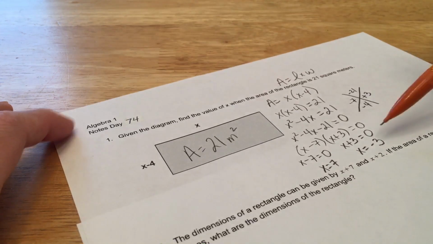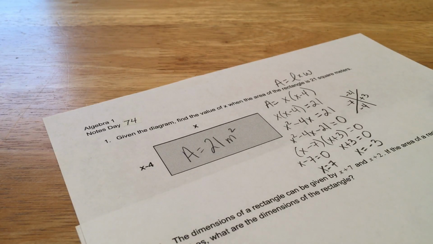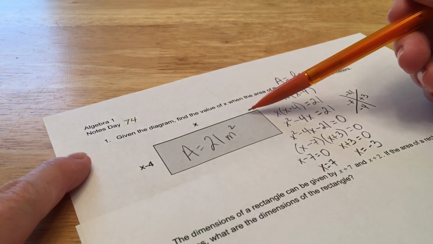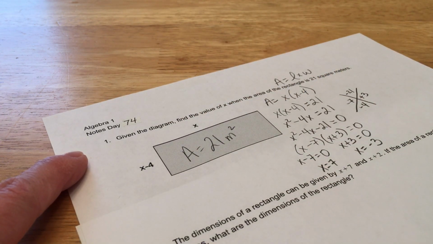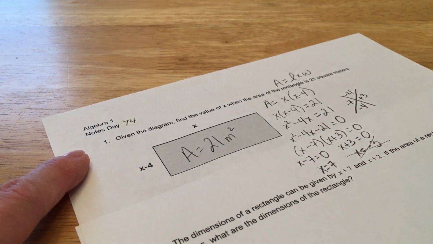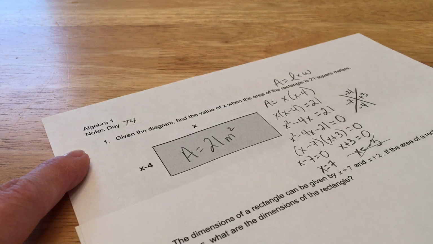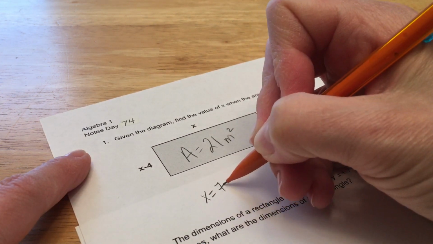So even though negative 3, we understand how long that is, if we took absolute value, no one's ever going to tell you the dimension of something is negative 3 meters. It's just not going to happen. So this is not the solution we want. So here, for number 1, we should only have that x is equal to 7.